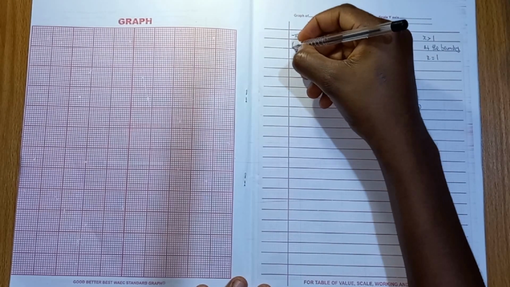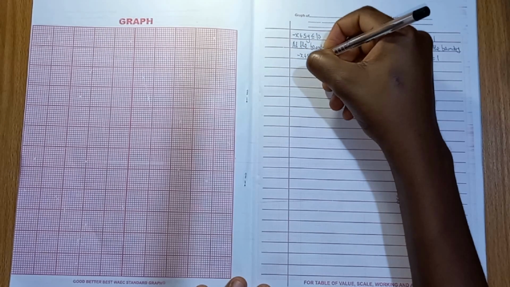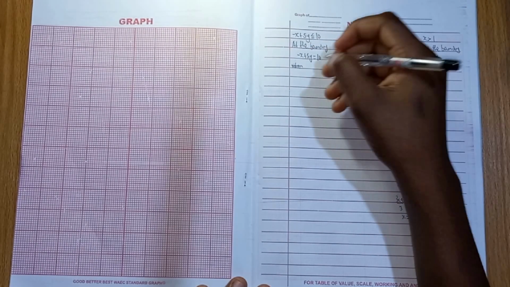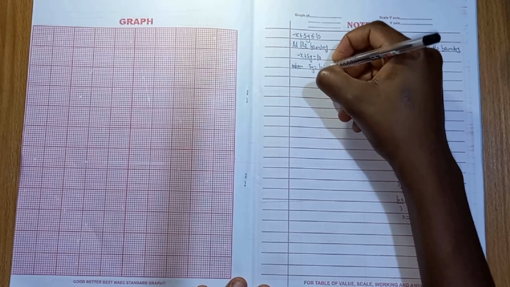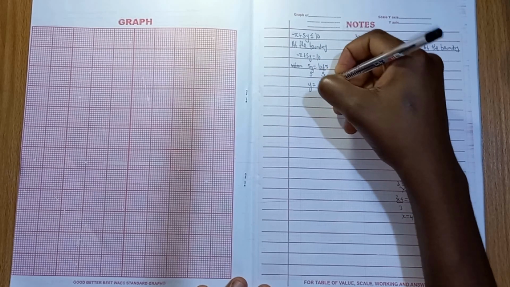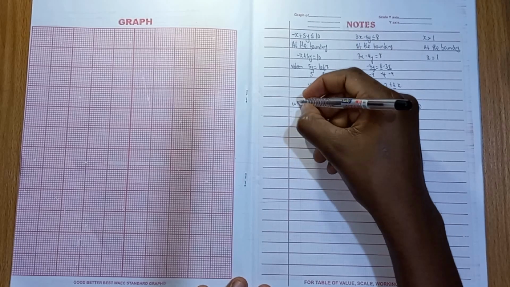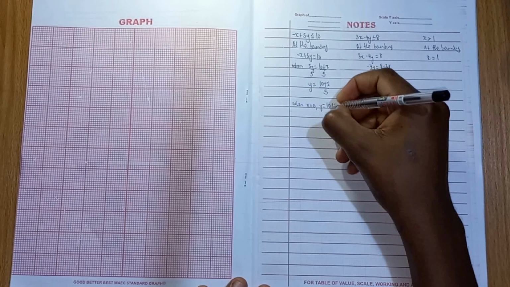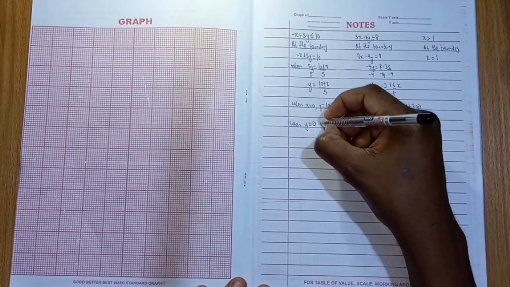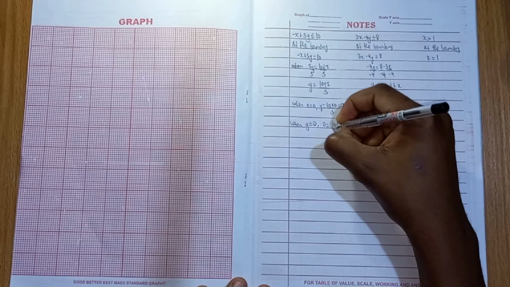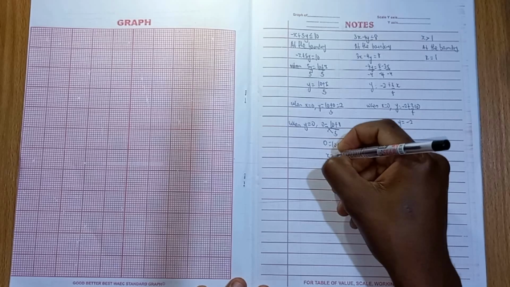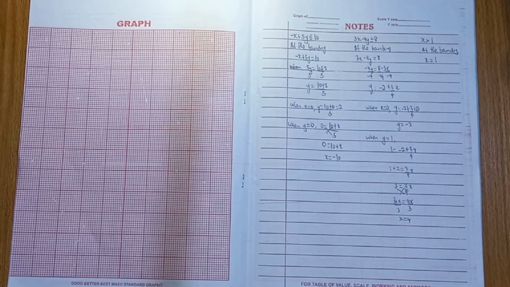Then for this last one, I'll just say at the boundary, minus x plus 5y equal to 10. Before I do when x is equal to 0, let me make y the subject of the formula. So that will be 5y is equal to 10 plus x, and then if I divide both sides by 5, my y is equal to 10 plus x all over 5. So when x is equal to 0, y is equal to 10 plus 0 all over 5, which is equal to 2. And then when y is equal to 0, 0 will be equal to 10 plus x all over 5. If I cross multiply, that will be 0 is equal to 10 plus x, and my x is equal to minus 10. So we have these 2 points.